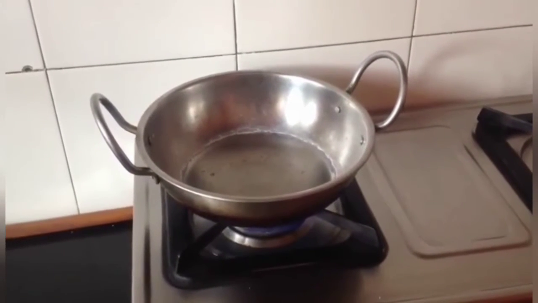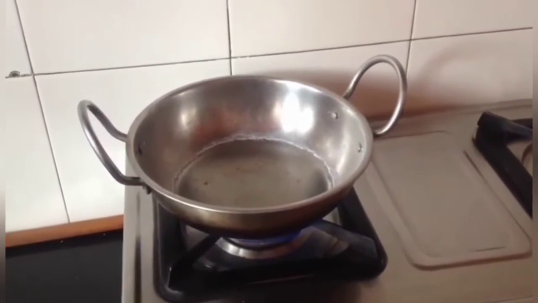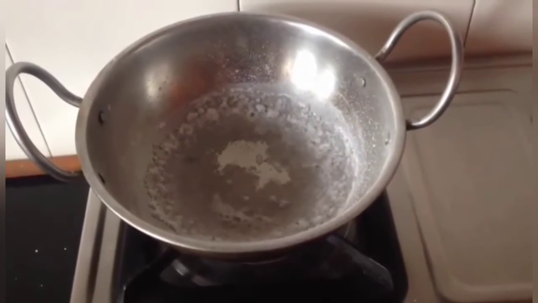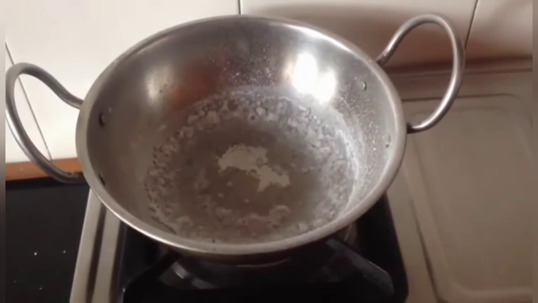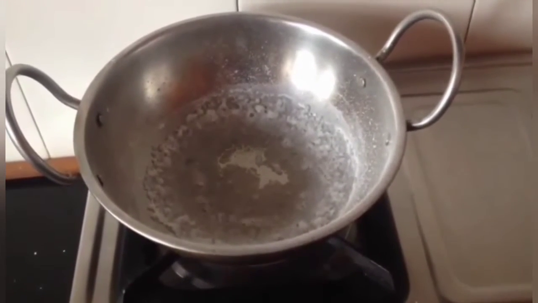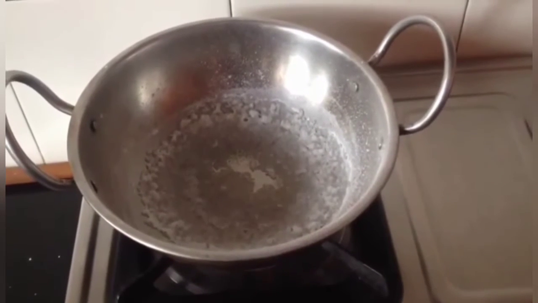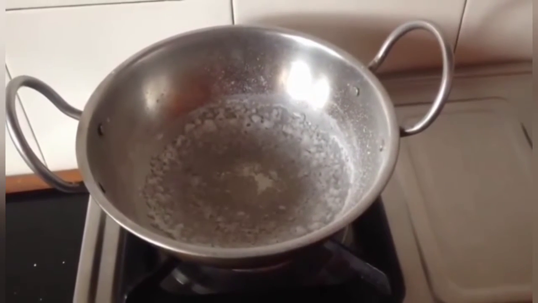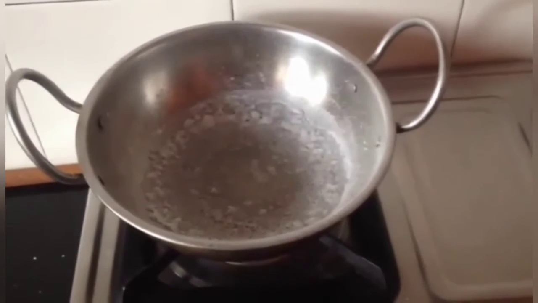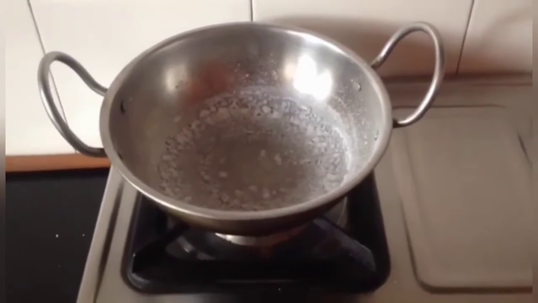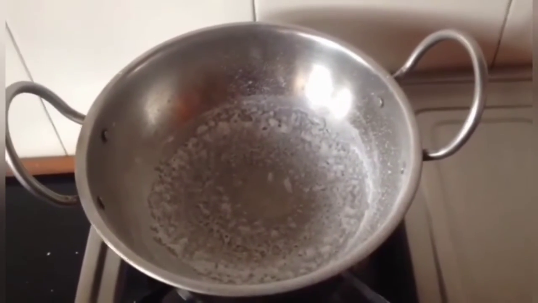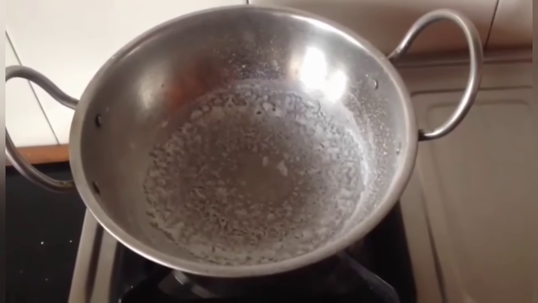As you can see, the water has fully evaporated, leaving behind the salt. Now the water is fully evaporated, so you can clearly see the salt in the vessel.